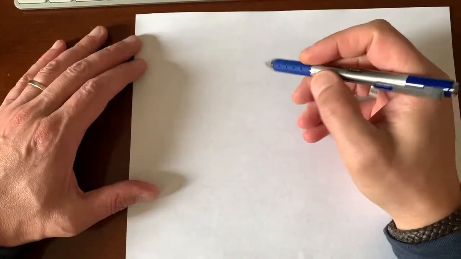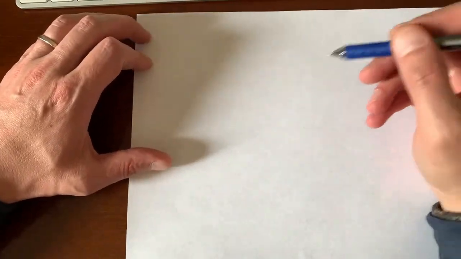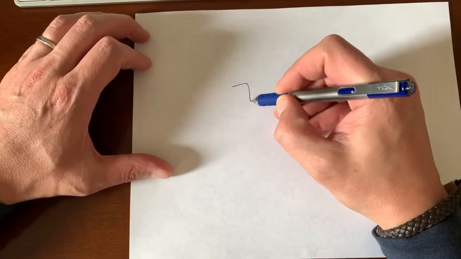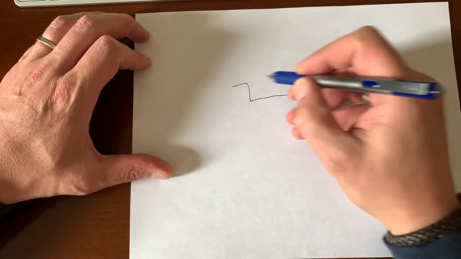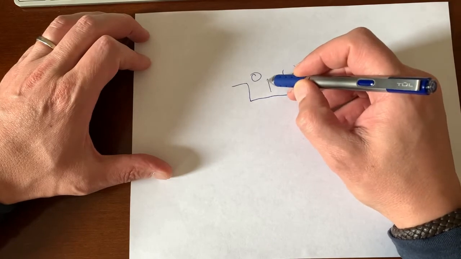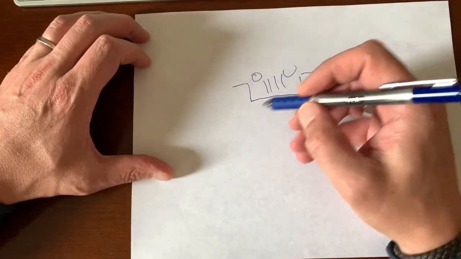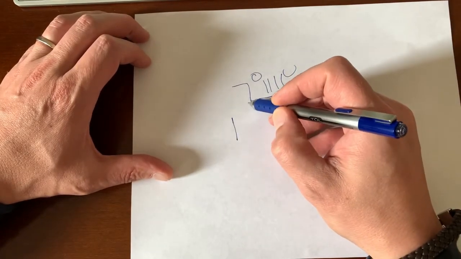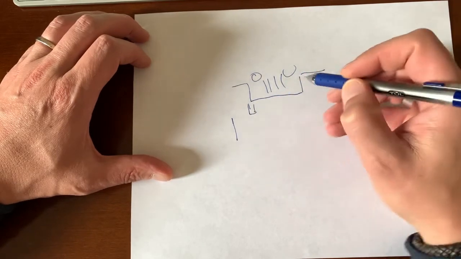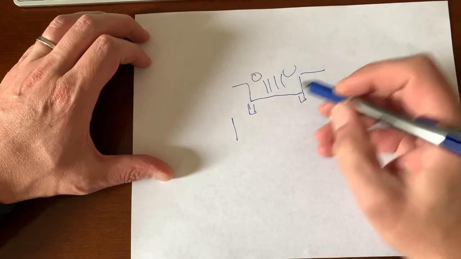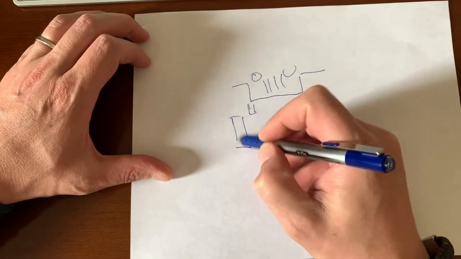So one of the other solutions I found on the internet to fix this problem was, again, here's your Jeep as best as I can draw it, right? And there's your frame.